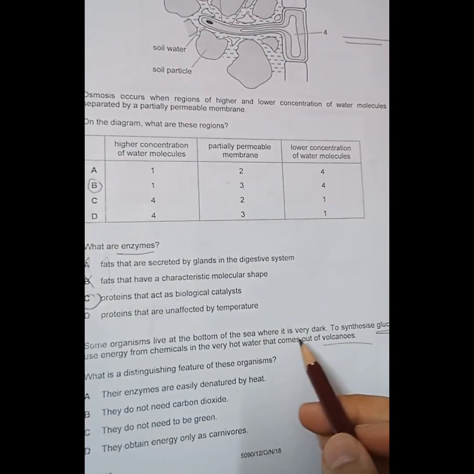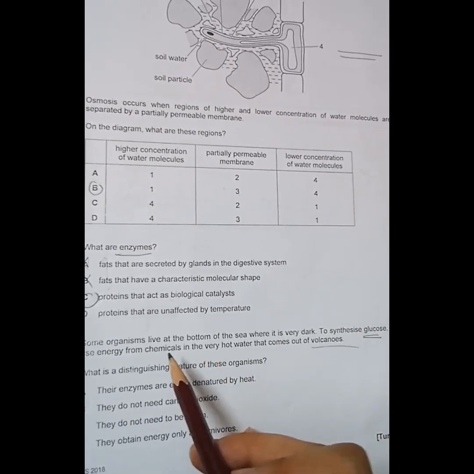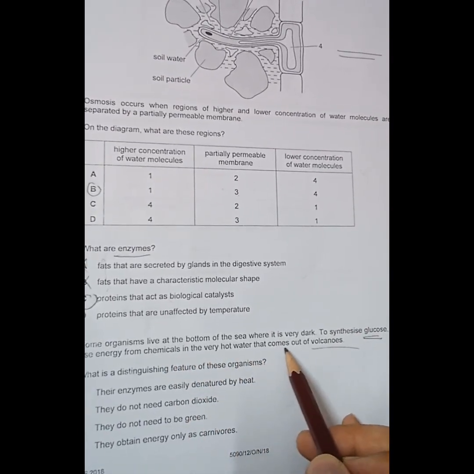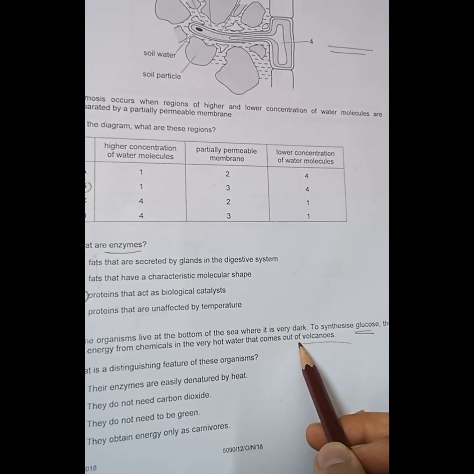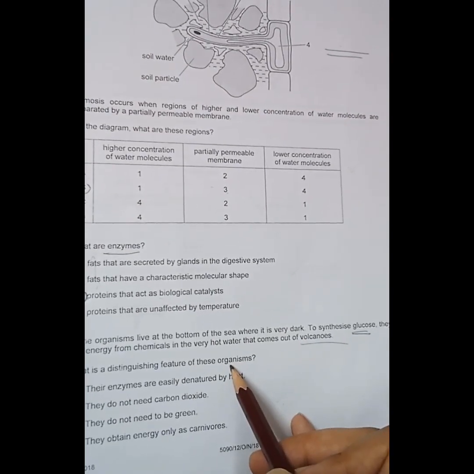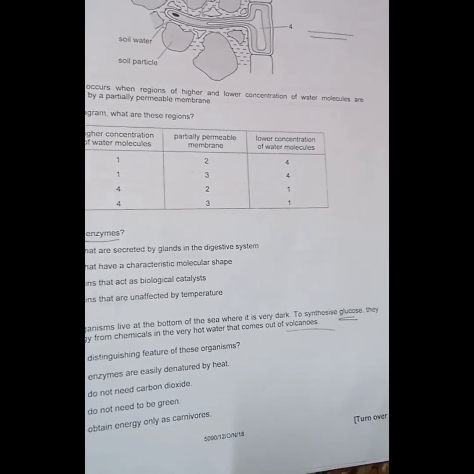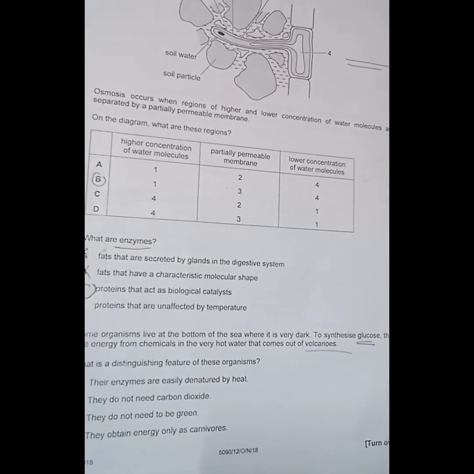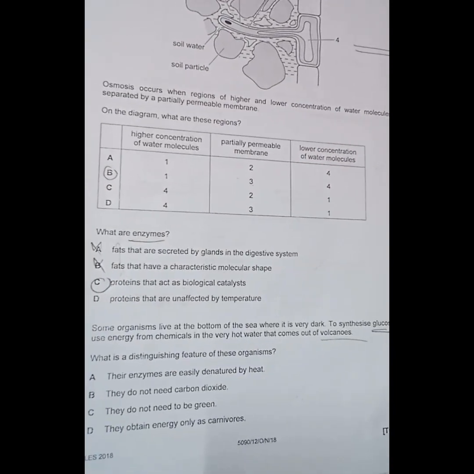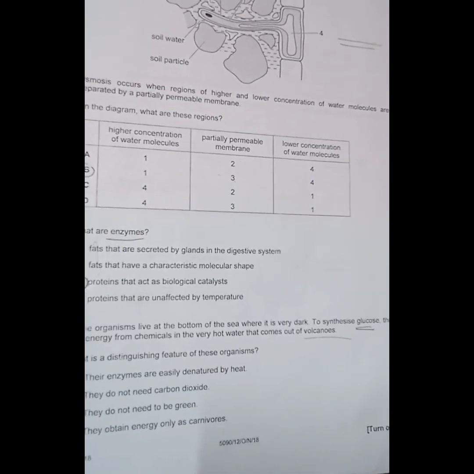Yes. Some organisms live at the bottom of the sea where it is very dark. To synthesize glucose, they use energy from chemicals in the very hot water that comes out of volcanoes. What is a distinguishing feature of these organisms? Okay. So what we know is, they're synthesizing glucose. They're manufacturing their own food by using energy from chemicals in the very hot water. That means they do not.